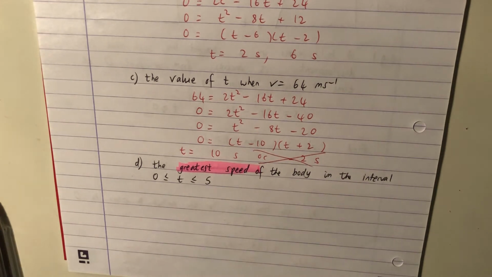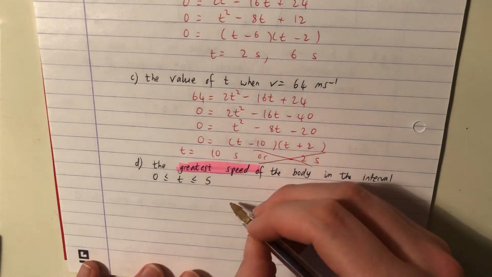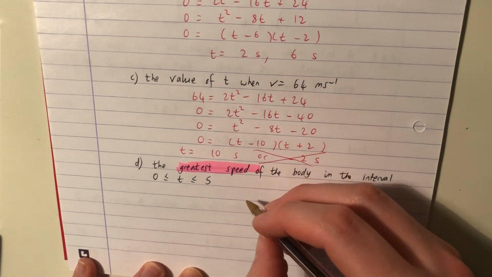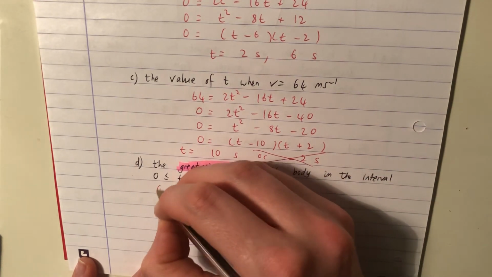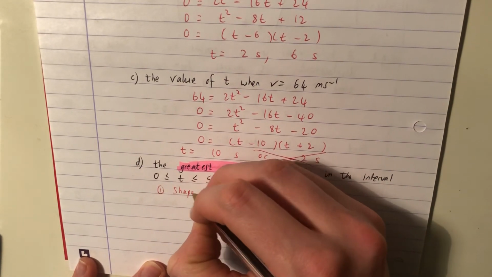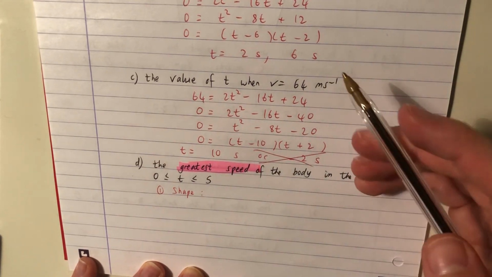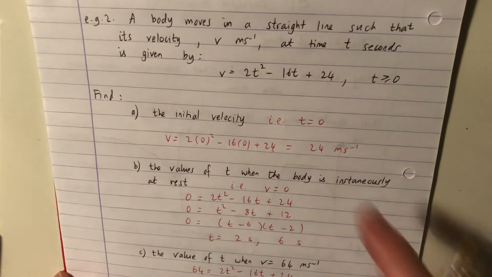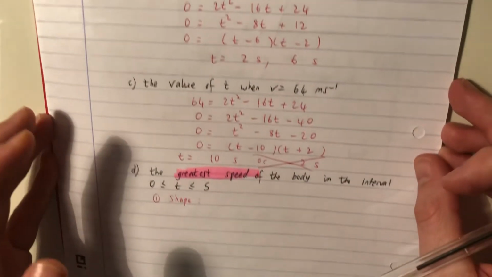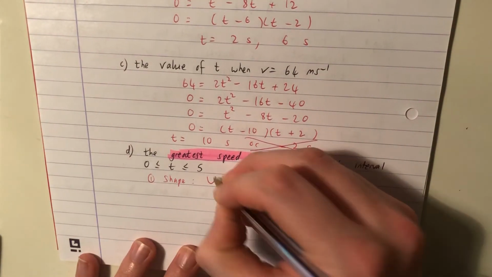That's exactly what I'm going to do. So sketch the quadratic. Done quadratic sketches before, so we are going to do that. We start off with the shape. This is a positive quadratic, the one right at the start. If you remember, that one all the way back there is a positive quadratic. So it looks like this.